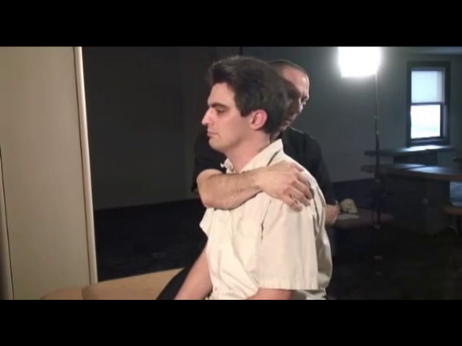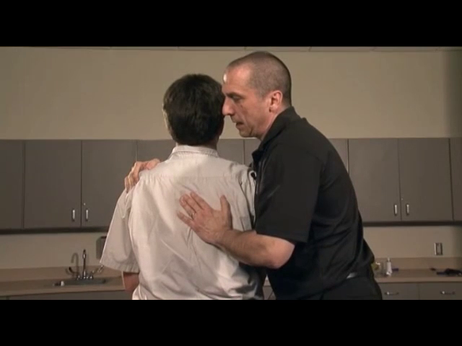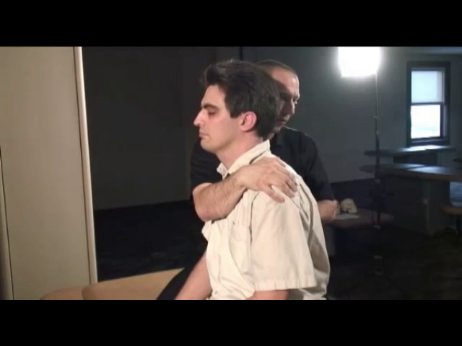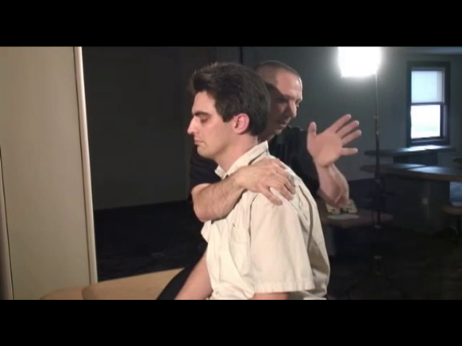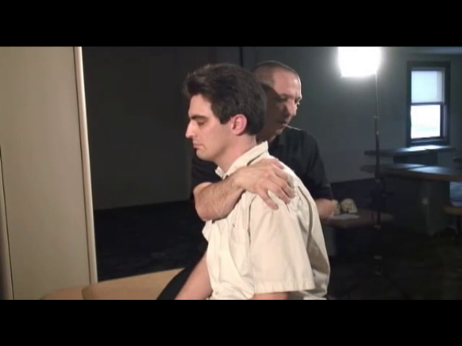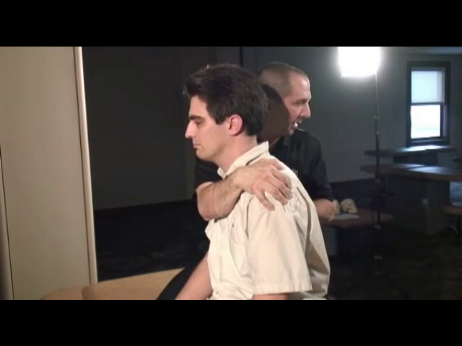So what we're going to do is bring him up to extension, bring him back to neutral, and then go ahead and engage him in a little flexion until I start to feel that process start to grab. Now remember, since he's rotated left, side bent left, I'm going to turn his shoulders, rotate, just to the point where I feel that engage itself.